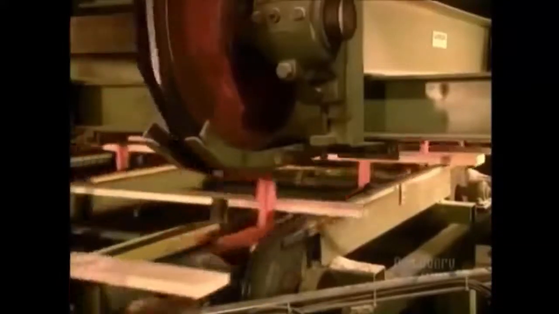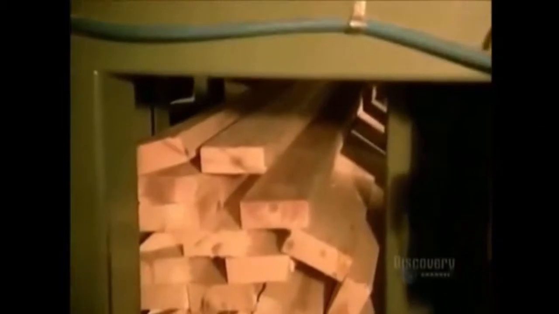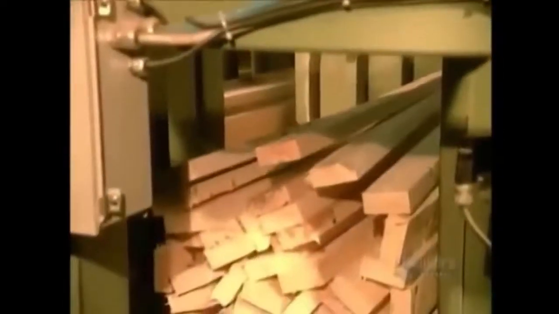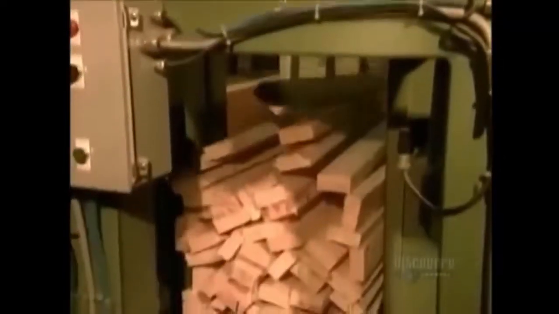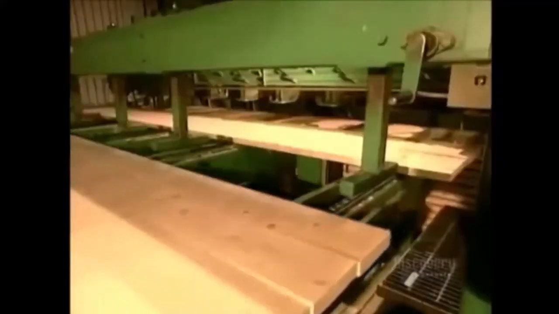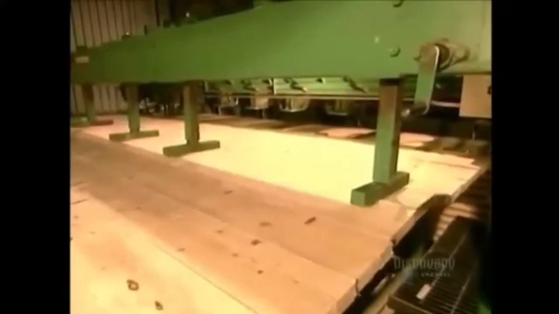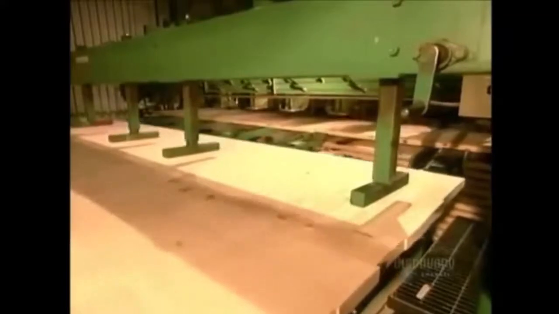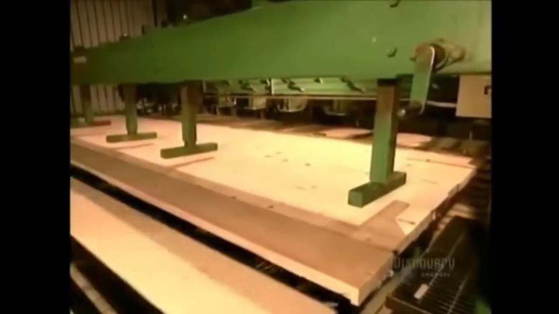Then an automated sorter drops the wood into bins according to their size. Each bin then feeds the stacking machine. From here, they'll put the wood into a kiln to be dried to about 15% humidity. Then they'll grade the pieces and ship them to a lumber yard or renovation store.